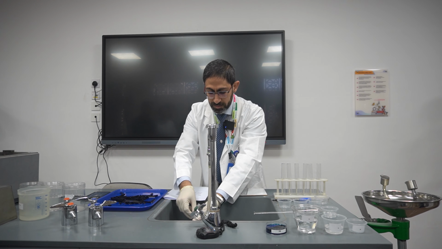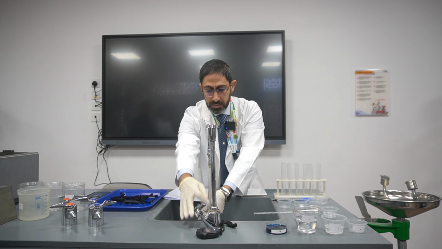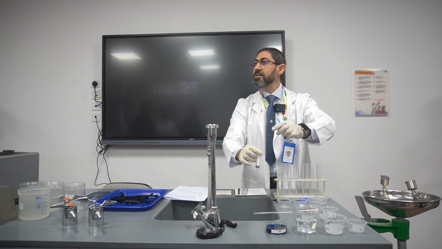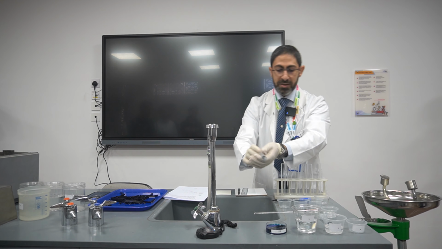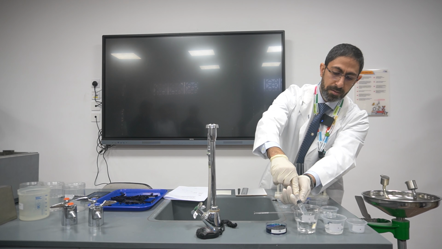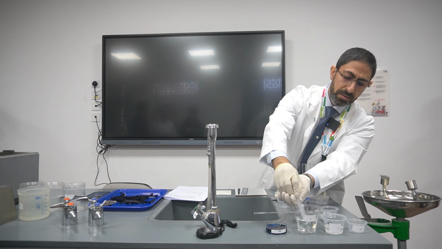I rinse it and return it. Then I will take 18 centimeters cubed of distilled water.